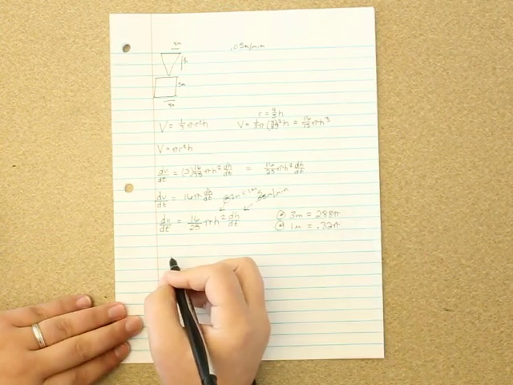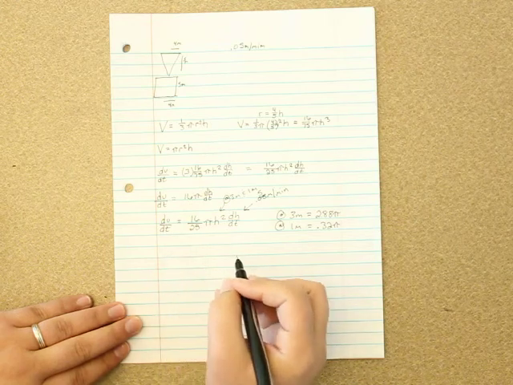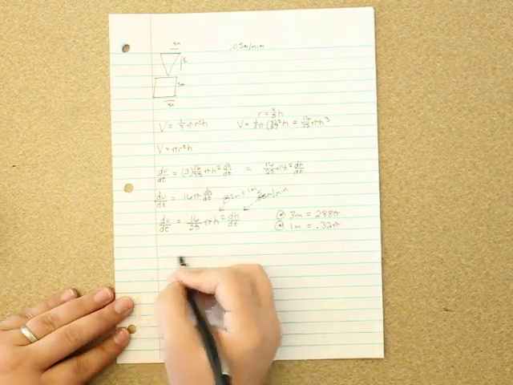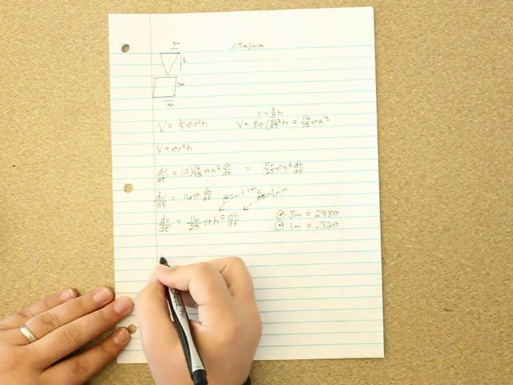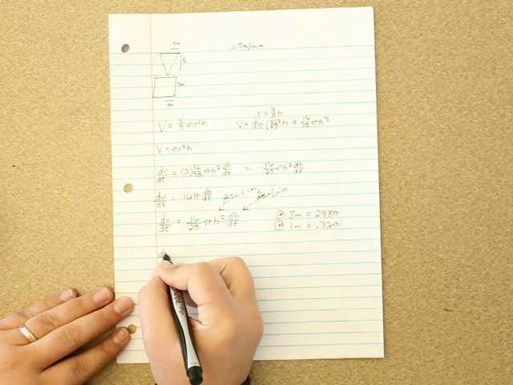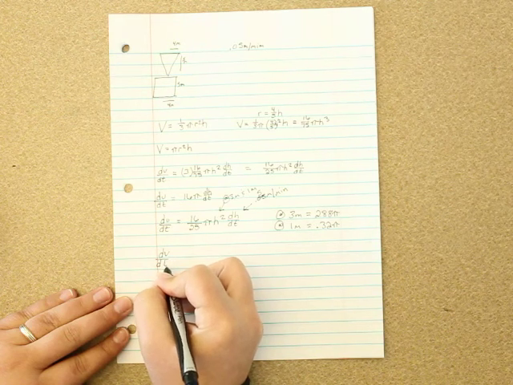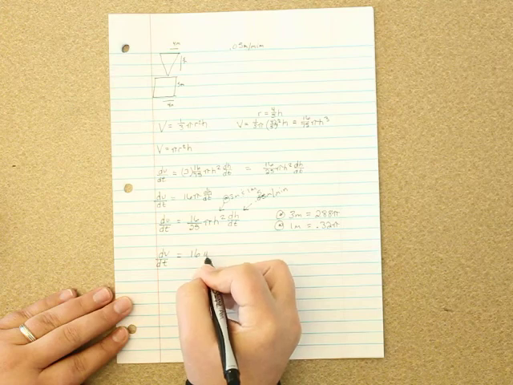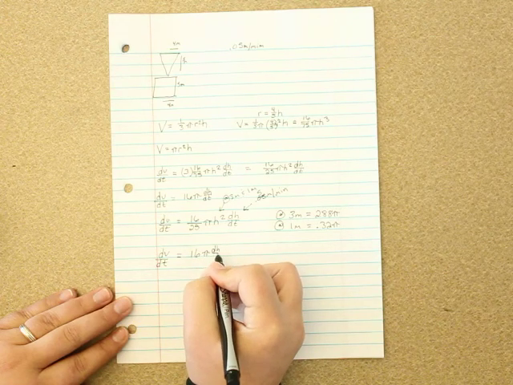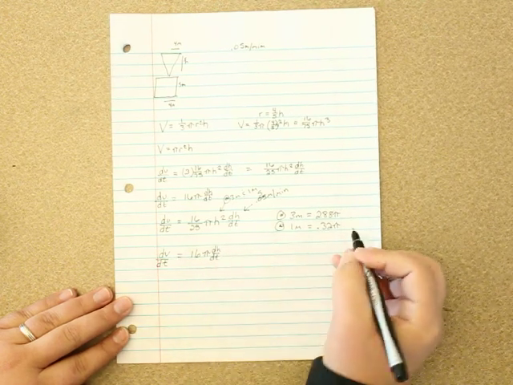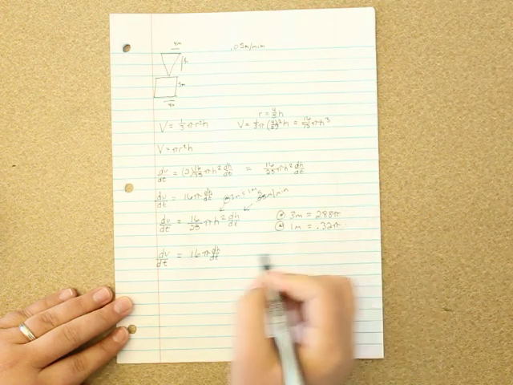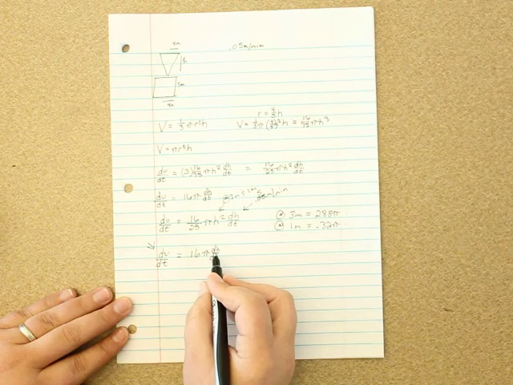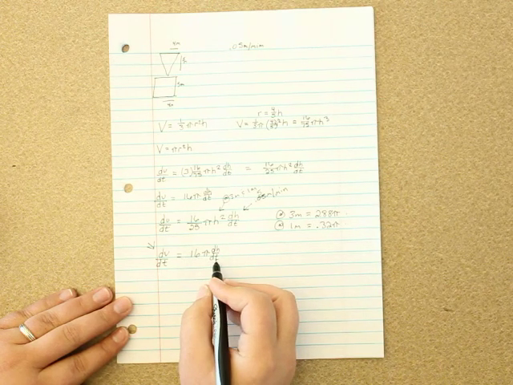Now with these, since we're solving for the height with respect to time in our cylinder, we're going to take the derivative of our volume and we're going to take each of these points and plug them in for our volume and then solve for the derivative of height with respect to time.